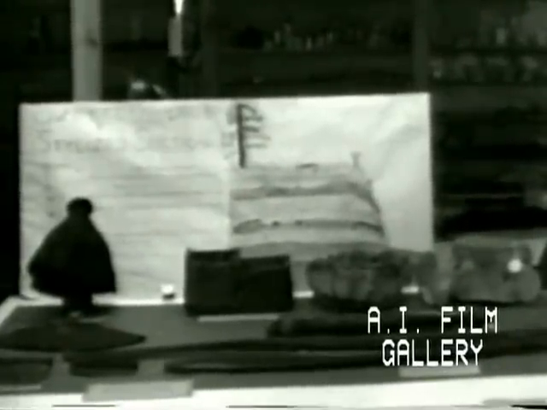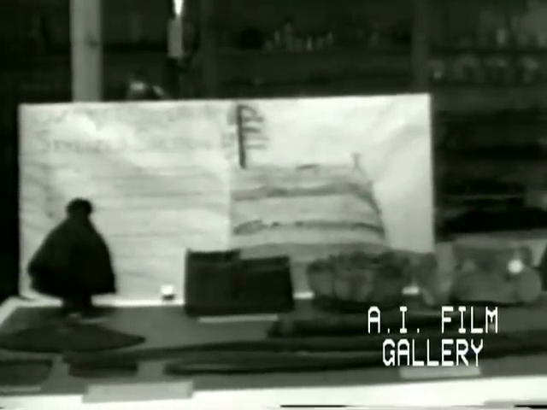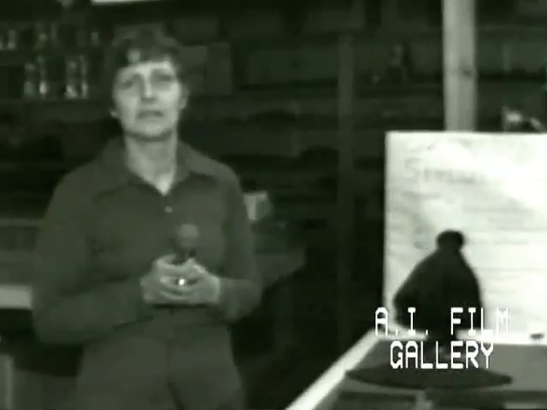Start again? Yeah, it's okay. Go ahead and start all over. I'll start from the top because I had a bad movement here. This thing was locked down. Okay, just go ahead and restart.